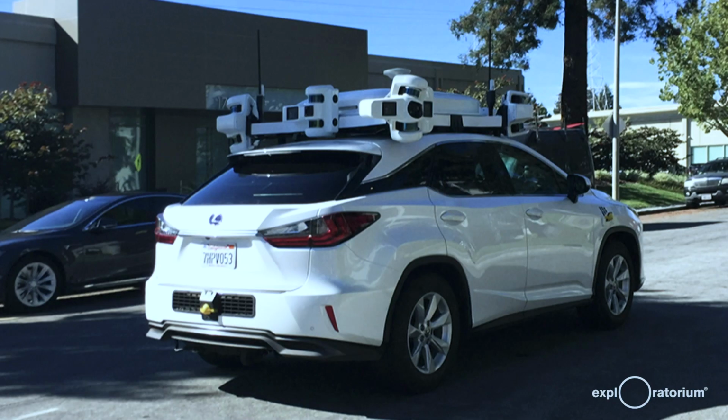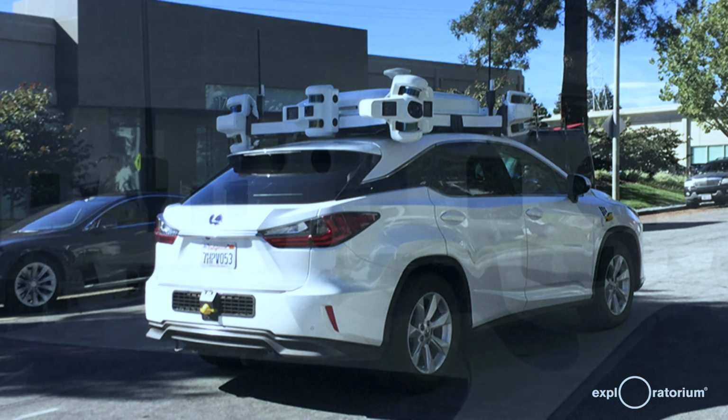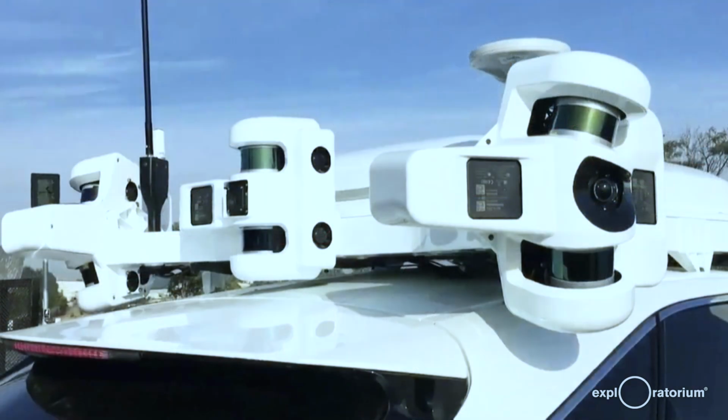So here you see a car that is festooned with laser distance measuring sensors. Let me give you a close-up of that. These cylindrical devices you see there are called LiDAR.